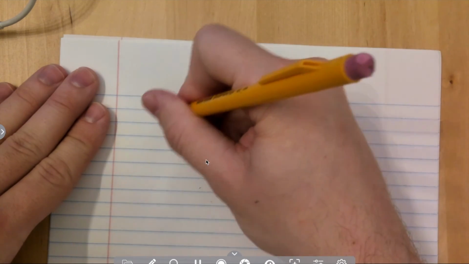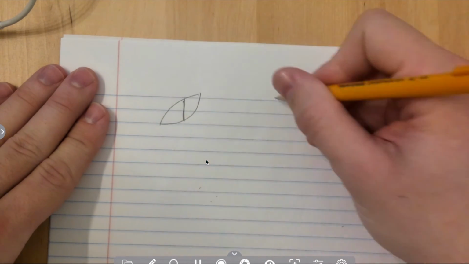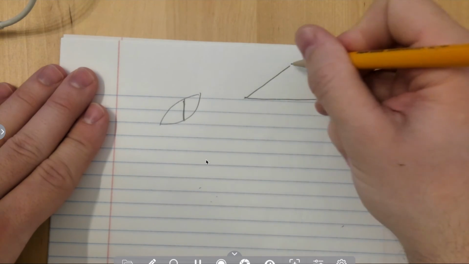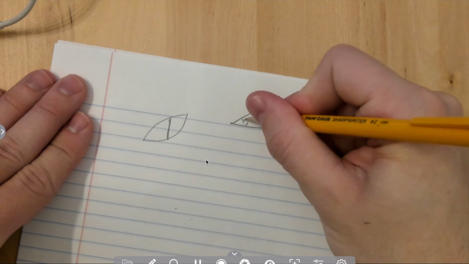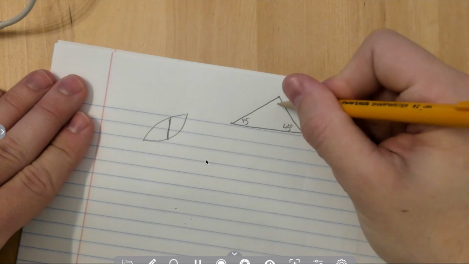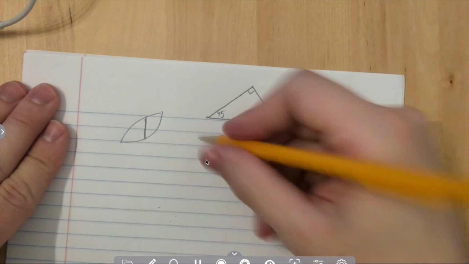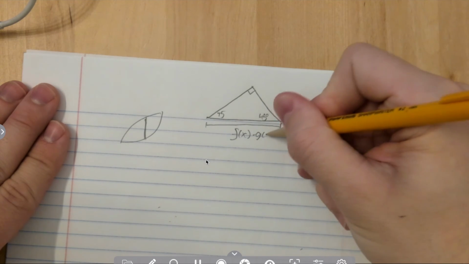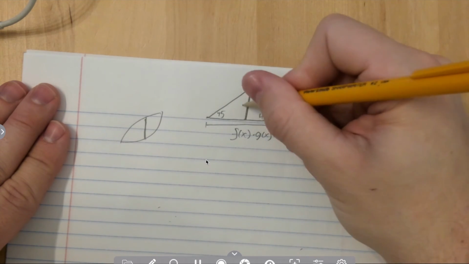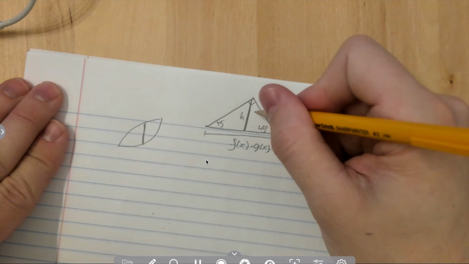All right. Last but not least, you'll have some prompts that say you have an isosceles triangle with the hypotenuse as the base. So let's look at that. If we have an isosceles triangle with the hypotenuse as the base, then what you're dealing with there is a 45, 45, 90 triangle. Now that base, again, is f of x minus g of x. But the question is, what is the height? Well, something interesting happens here.